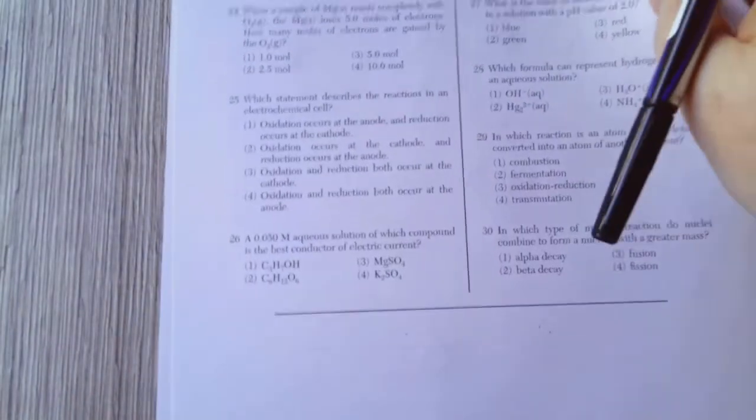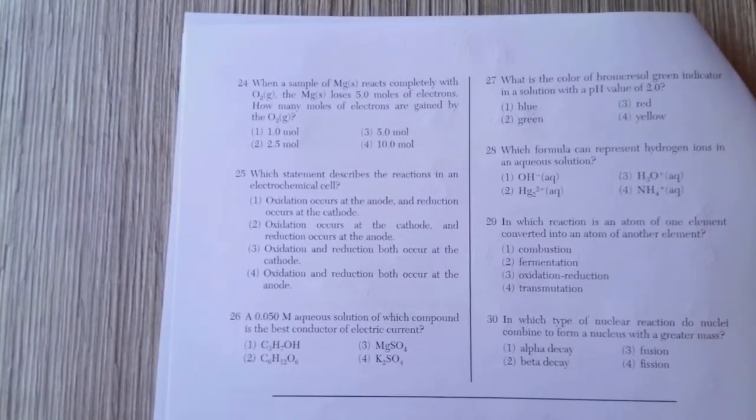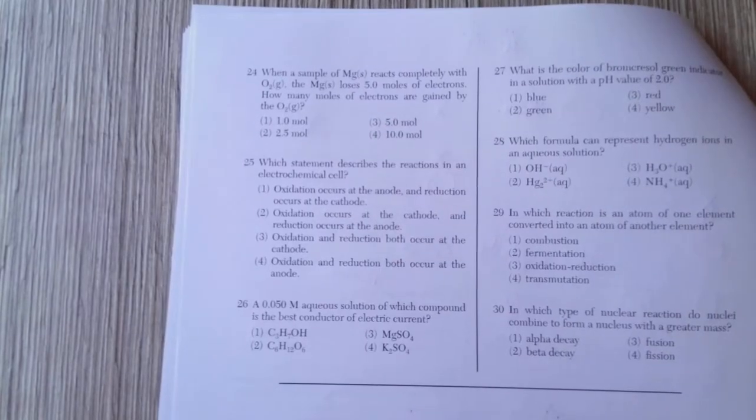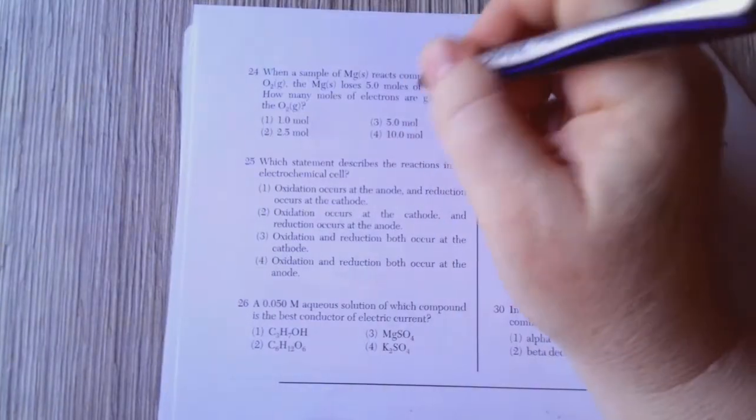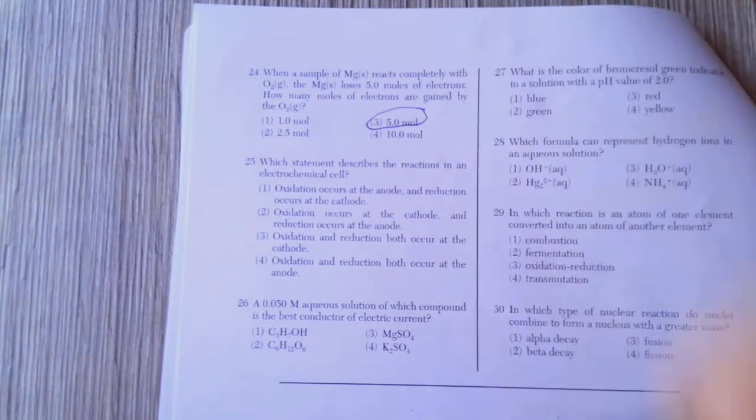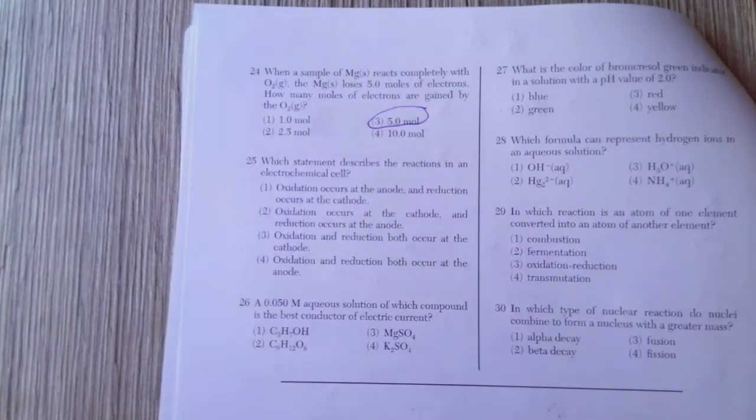All right, so let's continue on with the multiple choice. Which sample of magnesium reacts completely with oxygen? When a sample of magnesium reacts completely with oxygen, the magnesium loses 5 moles of electrons. How many moles of electrons are gained by the oxygen? Well, in a reaction, we have to have conservation of charge, conservation of atoms. So in this case, we have to have conservation of electrons. So if we lost 5 moles of electrons, we have to gain 5 moles of electrons.